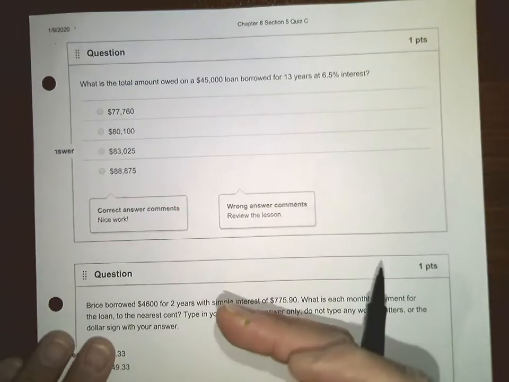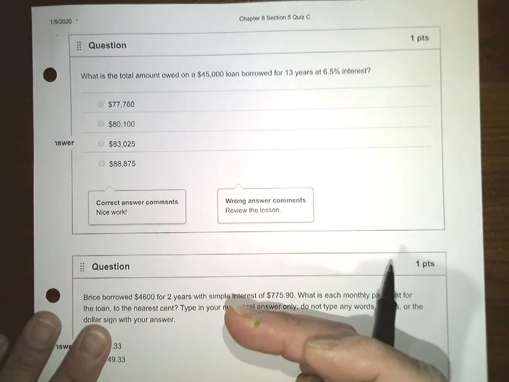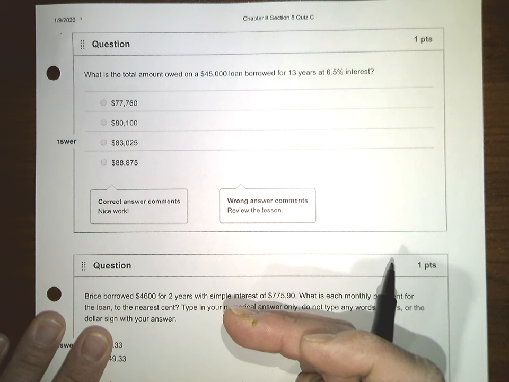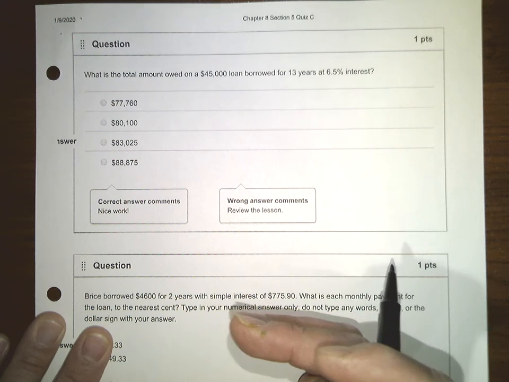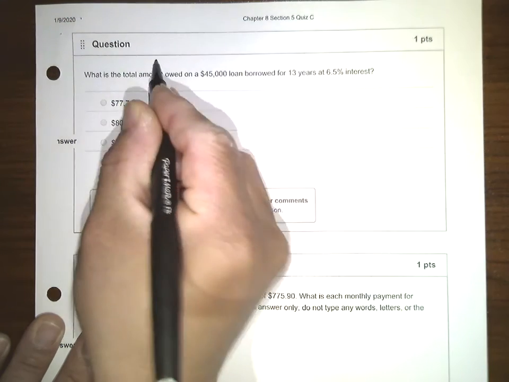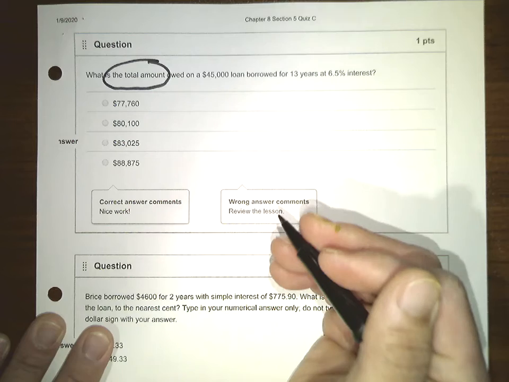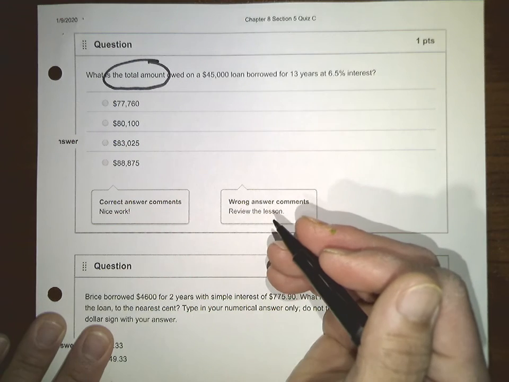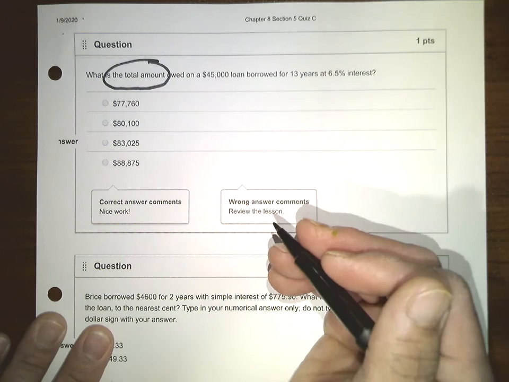Let's try again. What is the total amount owed on a $4,500 loan borrowed for 13 years at 6.5% interest? So this one did not ask for the amount of the interest. It asked for the total amount.